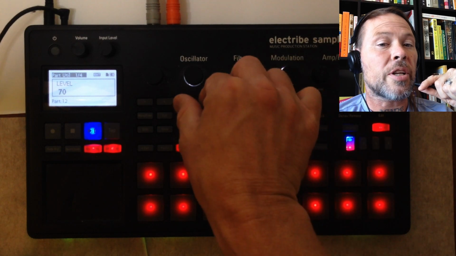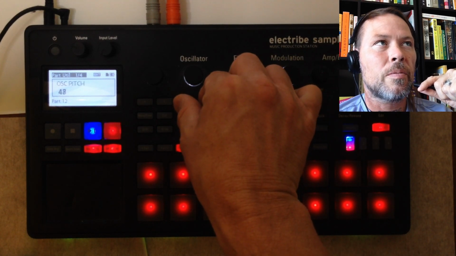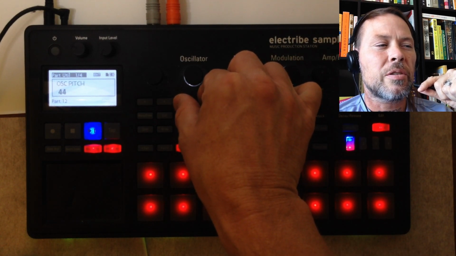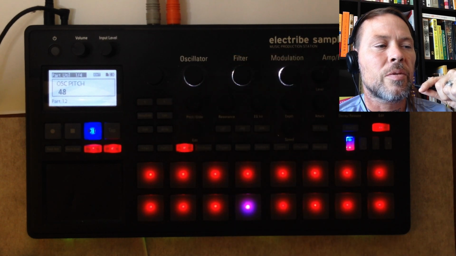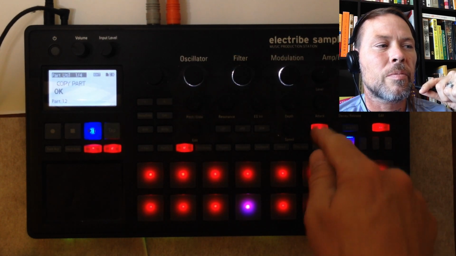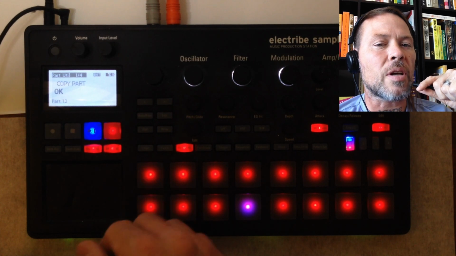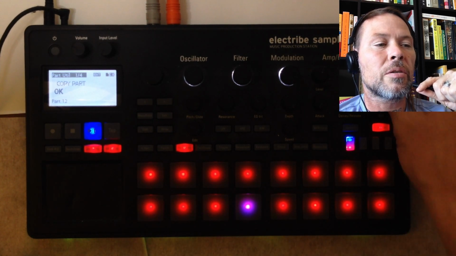There is a ring modulator on those drums as well. Isn't that weird? I think I'm going to do a separate video on this technique only.